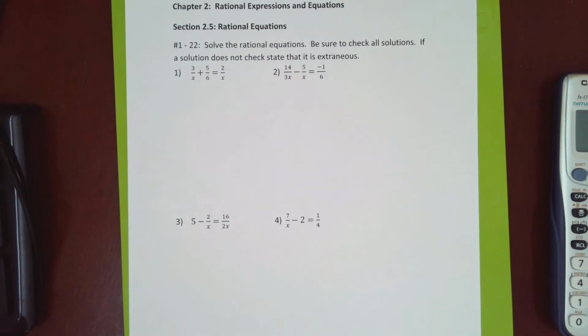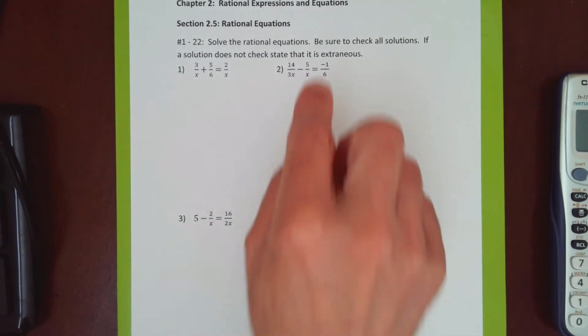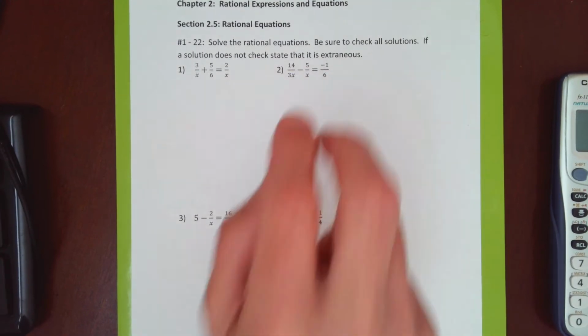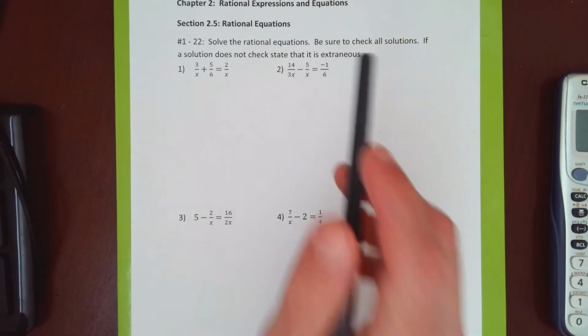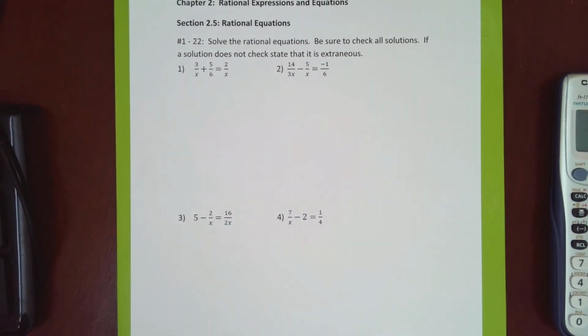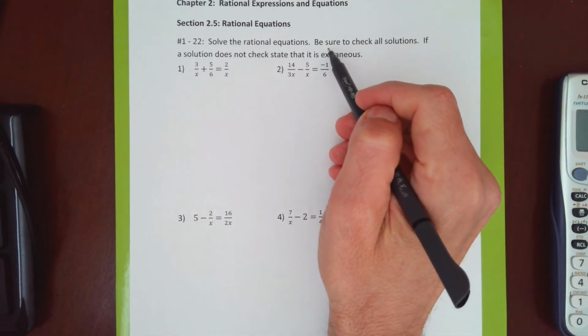So section 2.5, all the problems have equal signs and fractions. And I'm going to solve all the problems using the same kind of strategy. Because the problems have equal signs, I expect to get number answers, maybe one answer, maybe two answers. And I'm going to need to check my answers. And this is a really big deal in this section.